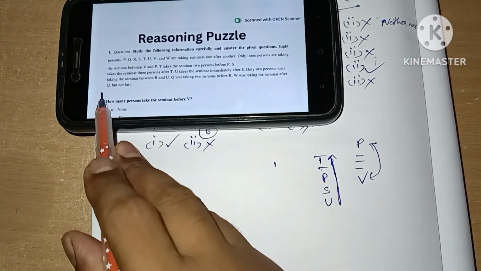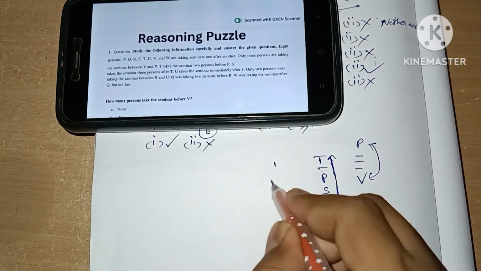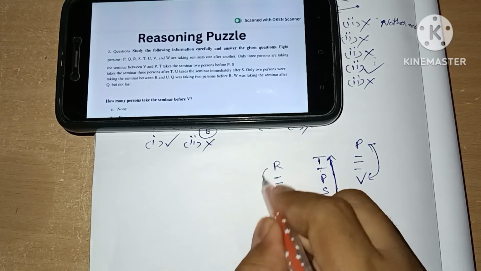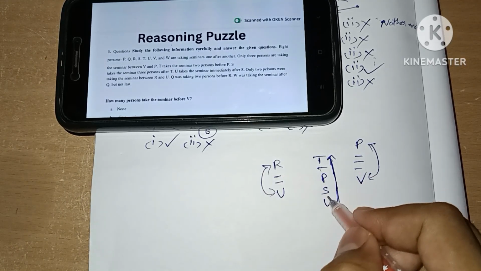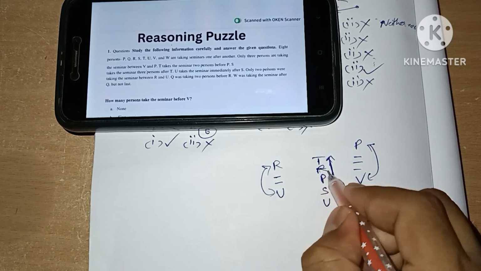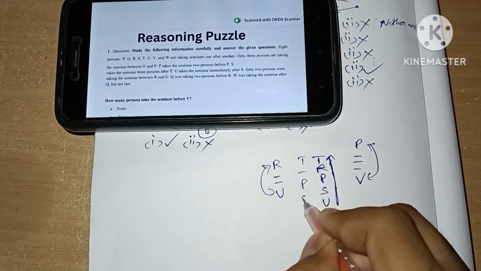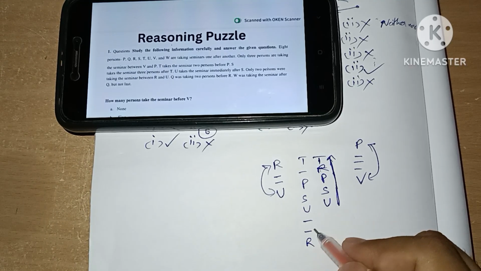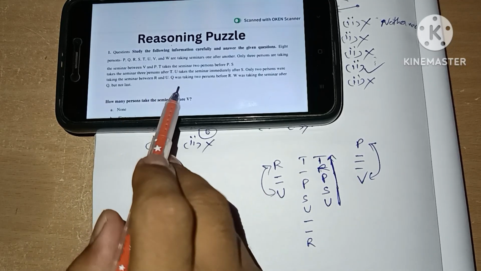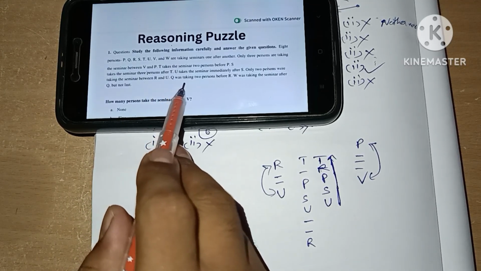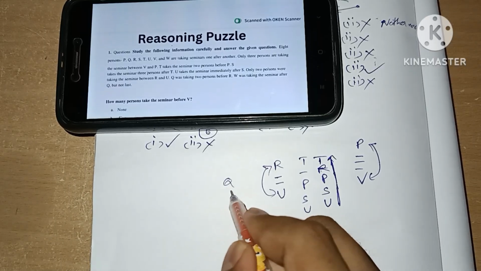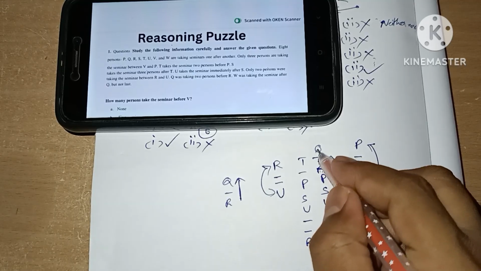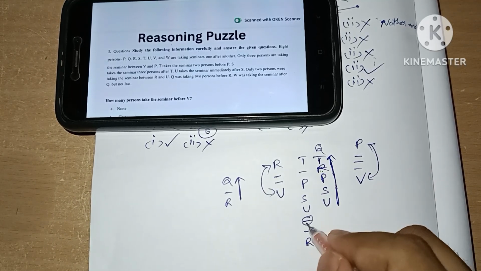Only 2 persons take the seminar between R and U. According to this, we can place R either here or else 1, 2, R. So we have 2 possibilities here. Next, Q takes the seminar 2 persons before R. So R, dash, Q. This is the place for Q.